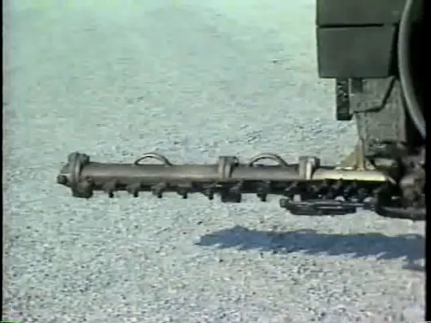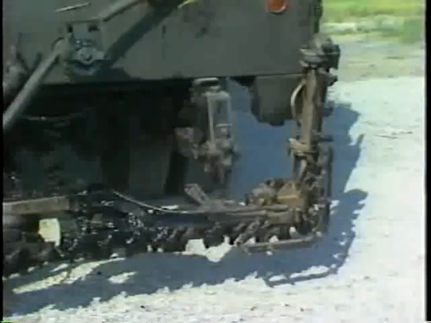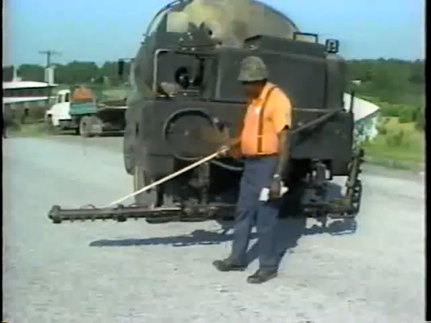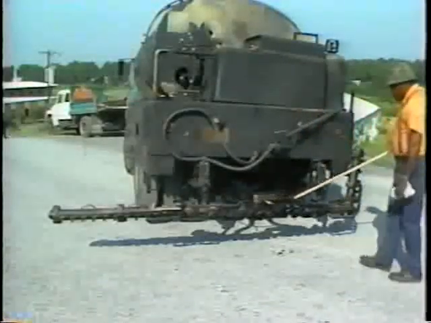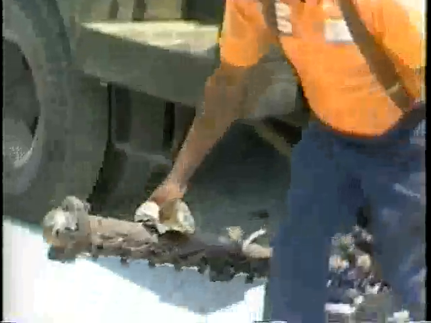At the back of the tank is a system of spray bars and nozzles through which the asphalt is forced under pressure onto the pavement surface. The distributor tank should be equipped with a circulating system to prevent asphalt from solidifying in the spray bars. The width of application is varied by cutting off portions of the spray bar.